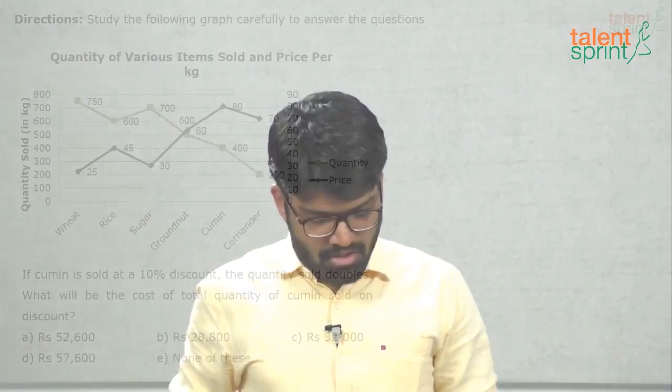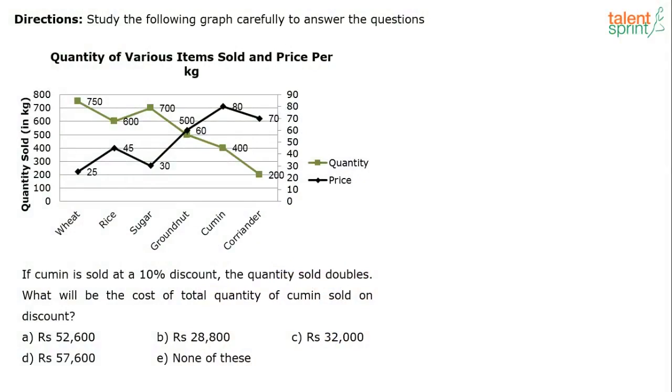The next question on your screens now. Try this. If cumin is sold at a 10% discount, the quantity sold doubles. What will be the cost of total quantity of cumin sold on discount? Cumin, here's the item, right? So if this is sold at 10% discount, see what is the price of cumin? The price per kg of cumin is 80 rupees. It is sold at a 10% discount. The quantity sold doubles. The actual quantity is 400. Quantity sold will get double.